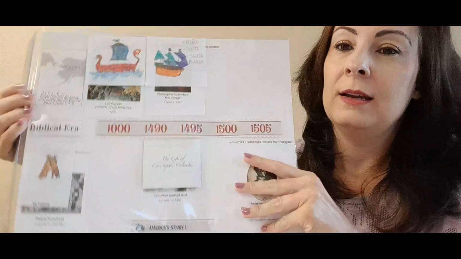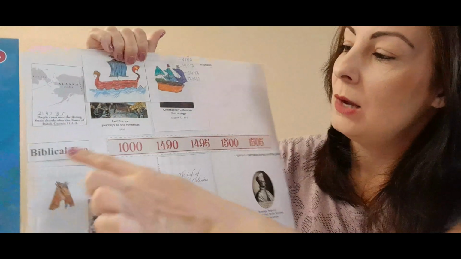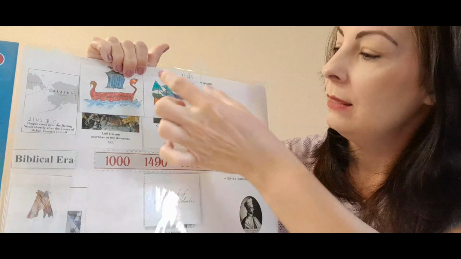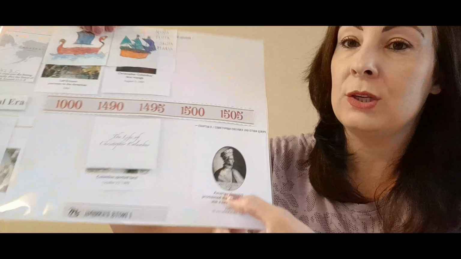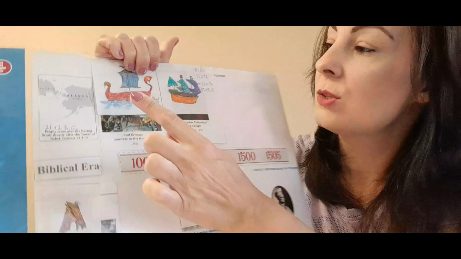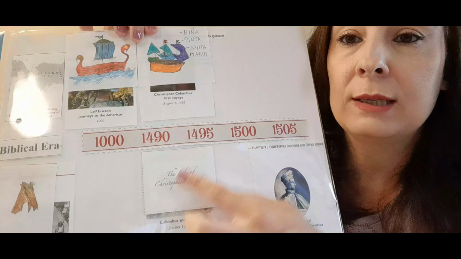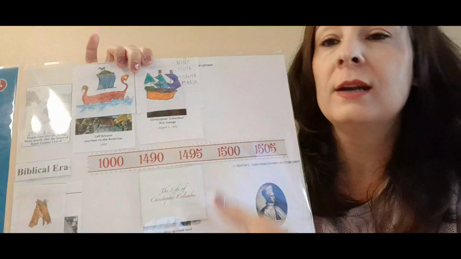I utilized both sides. Obviously the Masterbooks timeline comes with the year and the smaller pictures that you can cut out. My son also did some drawings that we put up, some important things we did, putting extra on the board.